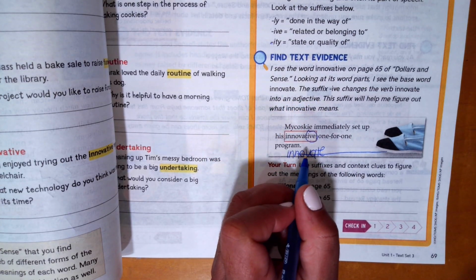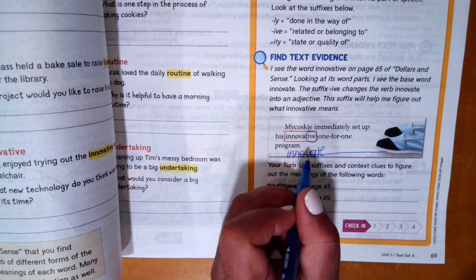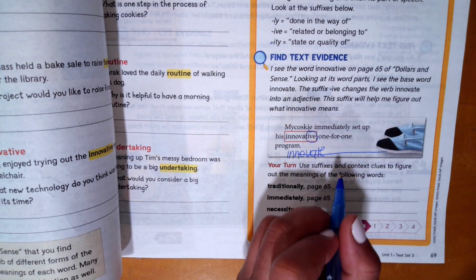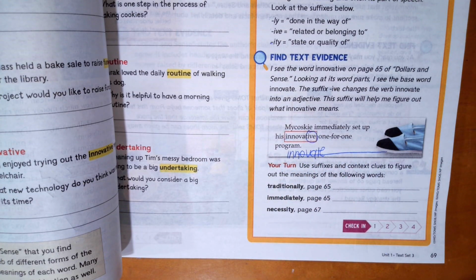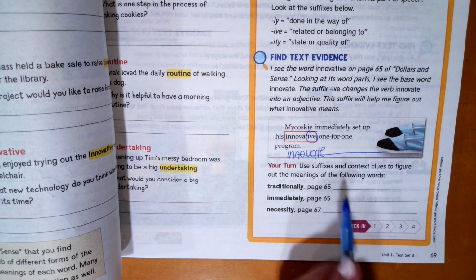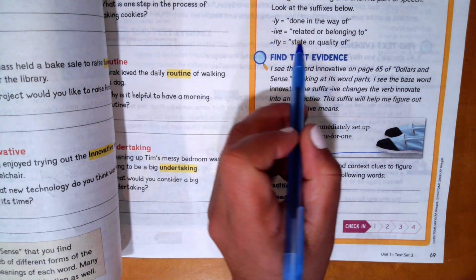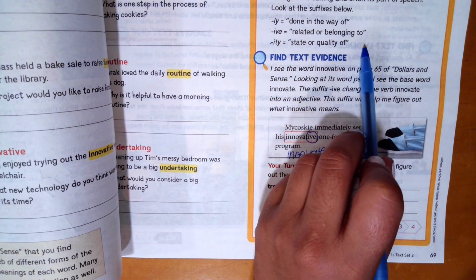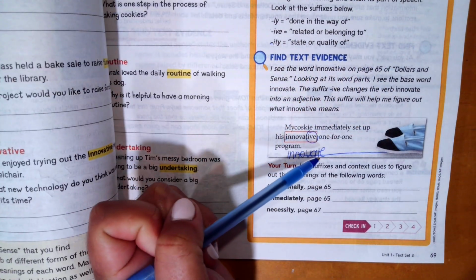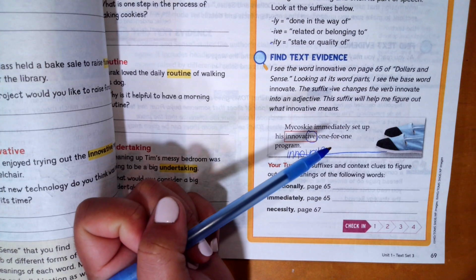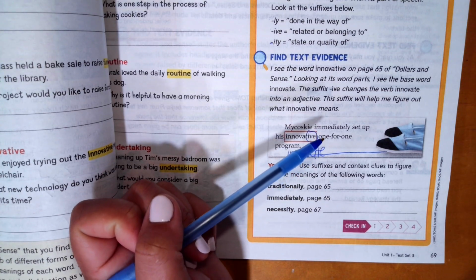That's the base word. And innovate means to have an idea, like a new idea. So innovate with IVE means related to or belonging to. So this is related to new ideas that people have in their business.